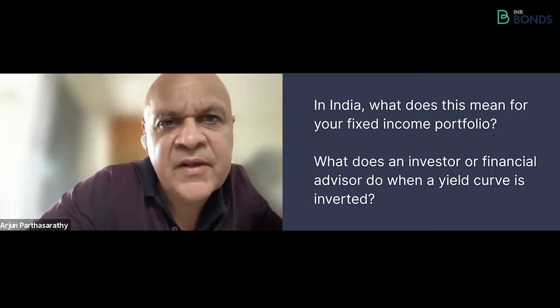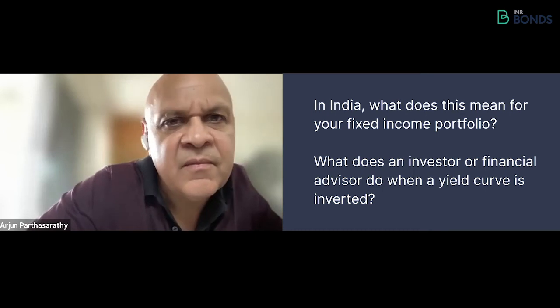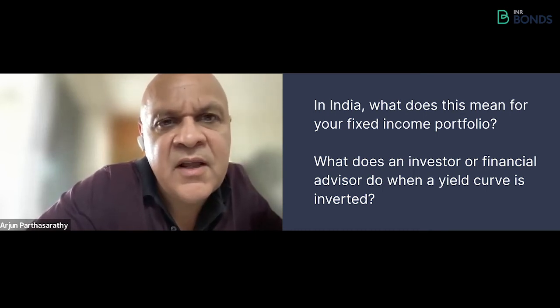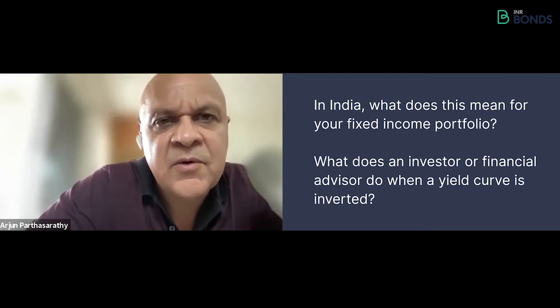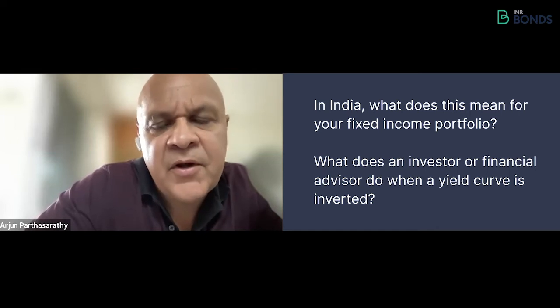For example, if fixed deposit rates are rising, or a 1 year or 2 year or 3 year bond that was trading at say 6% or 6.5% last year is now available at 7.5 to 8%, then it's much more attractive to invest in. But given that the yield curve is inverted, it could also mean that at a future point of time, the yields can come down very sharply because the central bank will also start to cut rates.